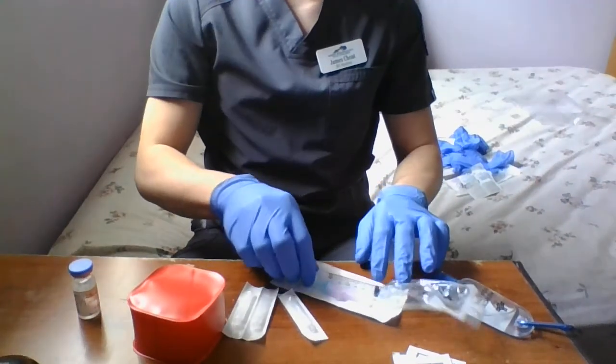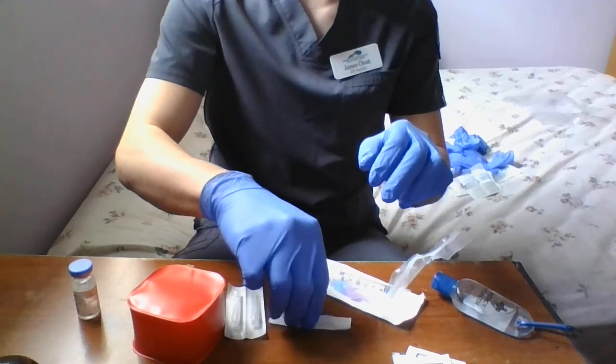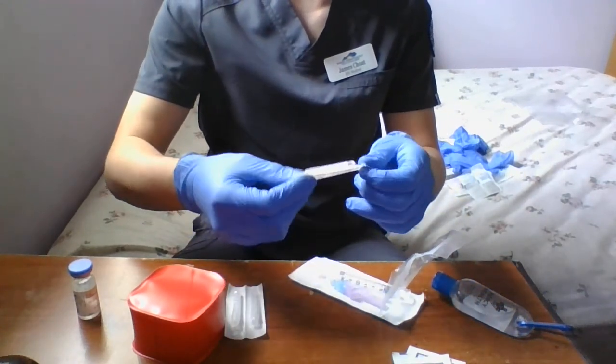But I'm going to knock on the client's door, introduce myself, identify the client using two identifiers, which is name and date of birth. I'm going to explain that we'll just be giving an intramuscular injection today, which is the 1.5 ml of Demerol. So I'm going to begin by opening it up. I'm going to tilt it down just so you guys can sort of see. Got the plunger. I'm going to open the cannula.